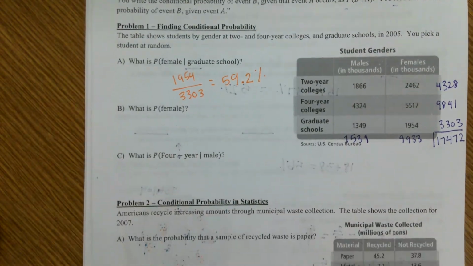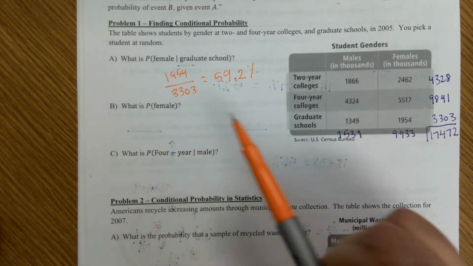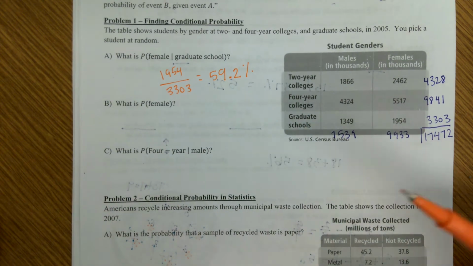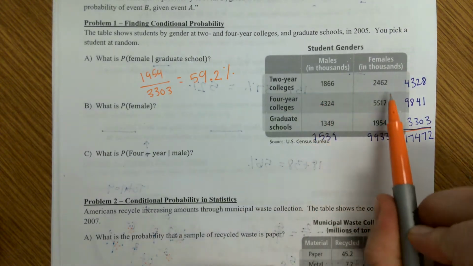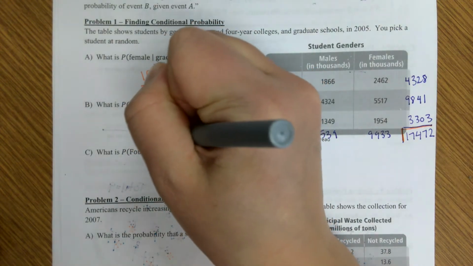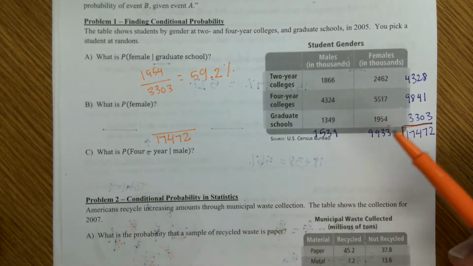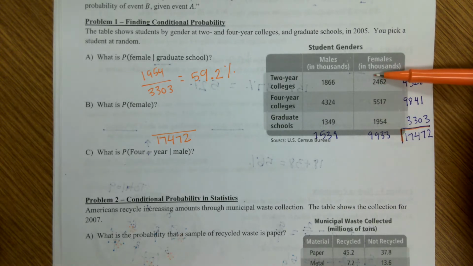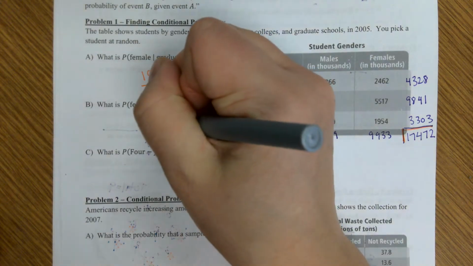59.2%. This question is saying, what's the probability it's female? There's no other condition there. What's the probability that in all of these people that you're choosing, you pick female? So now this box right here is my total. It's all of these 4 numbers added together. So my total would be 17472 because I'm looking at out of all these people, what's the probability that they're female? So I have to add up all my females. It could be any one of these that would make that statement true. So all of these added together would be 9933.